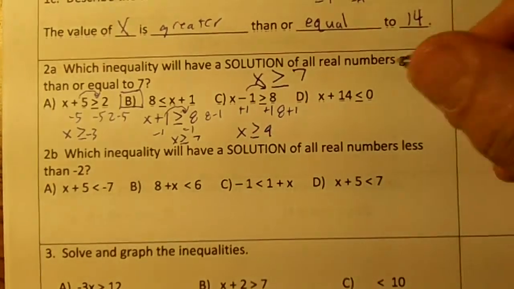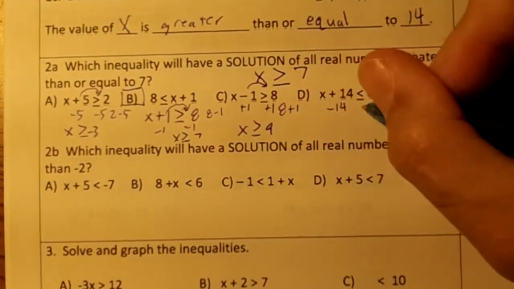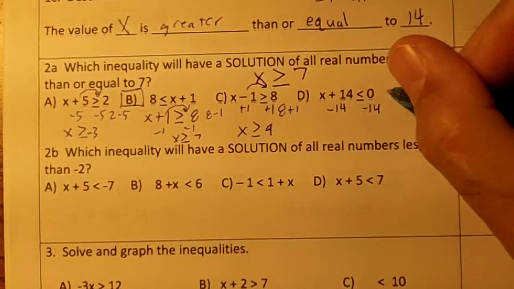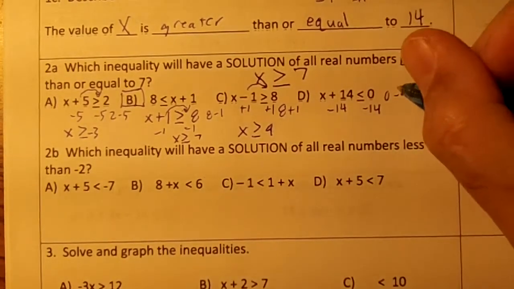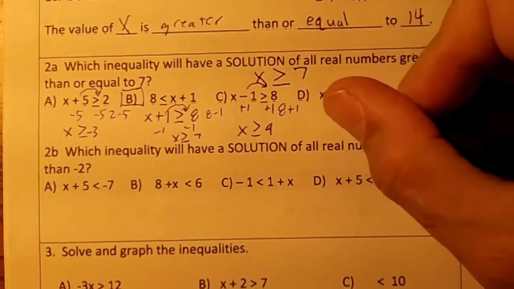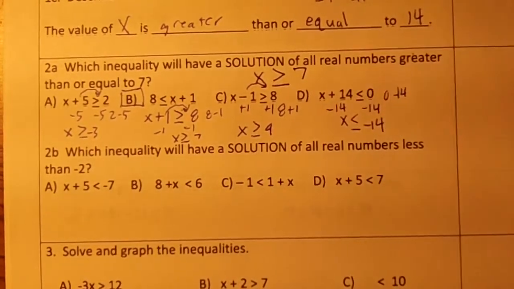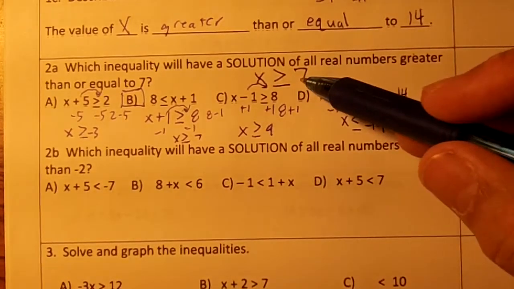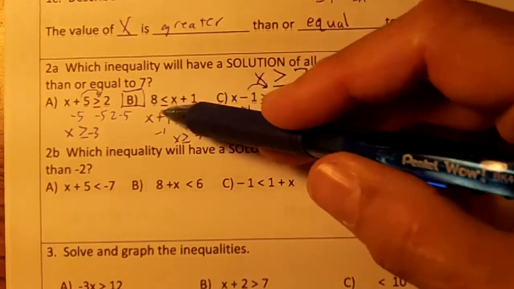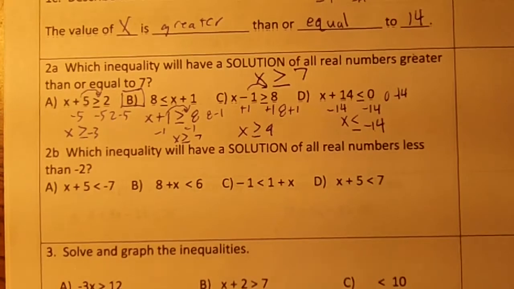And lastly, you would move over the 14. If you have a calculator, you would do 0 minus 14. Okay, you would get x less than or equal to negative 14. The only one that matches up to x greater than or equal to 7 is choice B. So choice B is the correct answer.